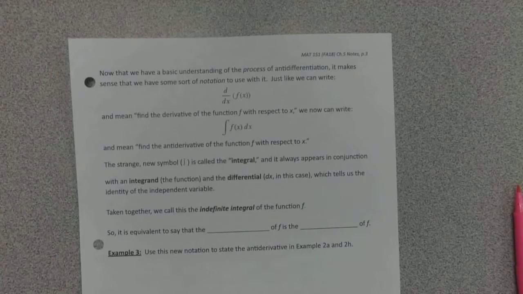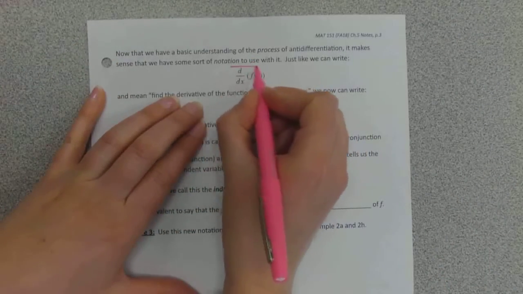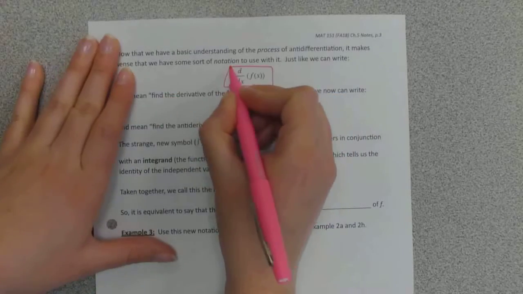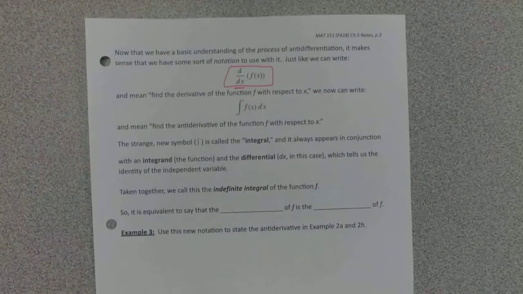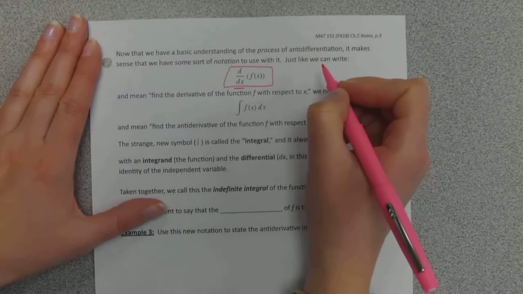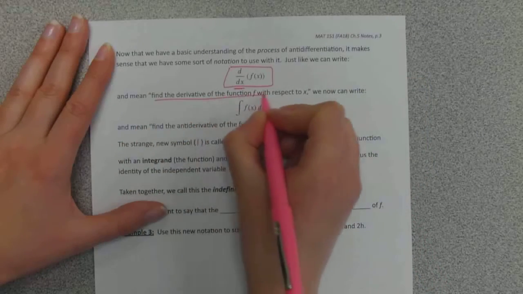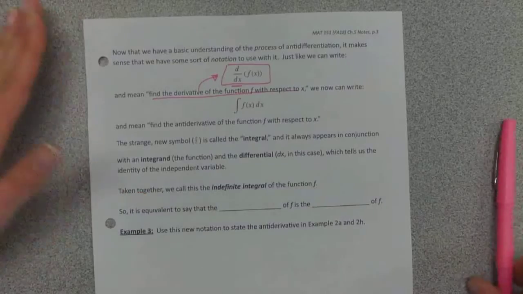We have some notation here. We've already talked about differentiation, and we had some notation that said take the derivative. This is the notation to say do the derivative, right? d dx of f of x means take the derivative. That's one of our notations for differentiation. Again, that right there is what it means in words: take the derivative.